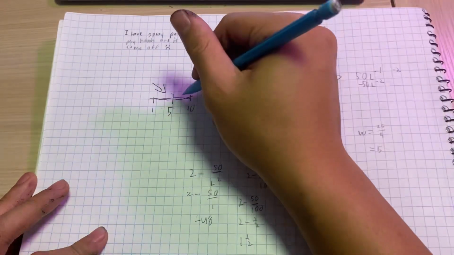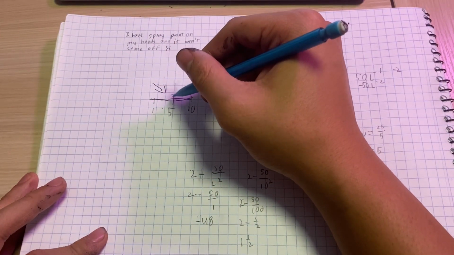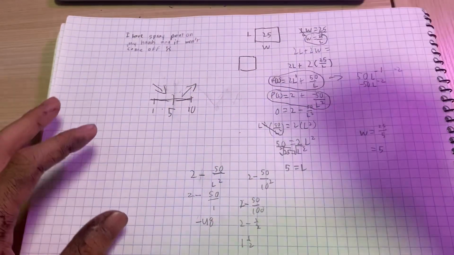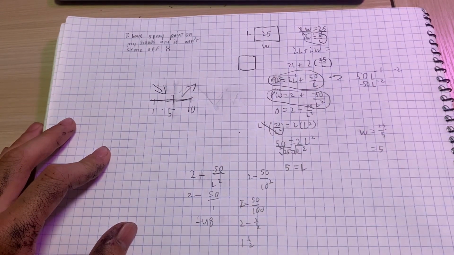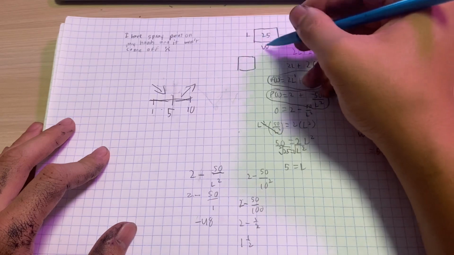So, because this is decreasing up until 5, and then after 5 increasing, we know that that's going to be a minimum. And that's how we know that for the smallest perimeter possible, the dimensions would be 5 by 5.